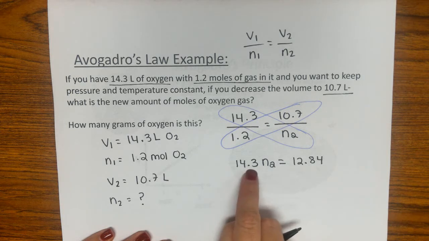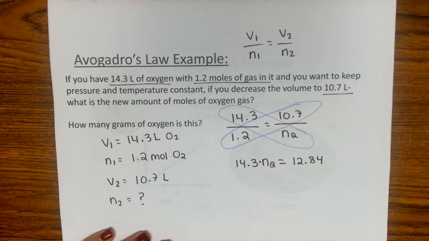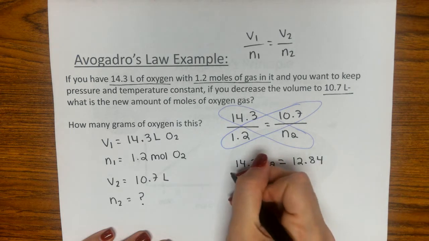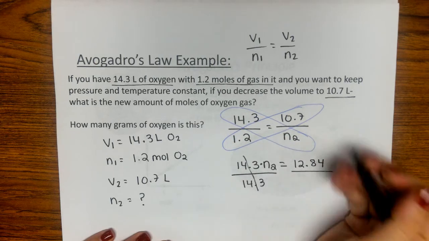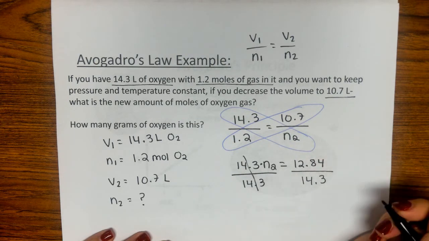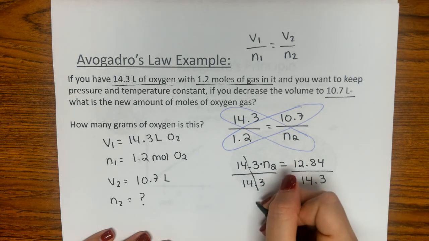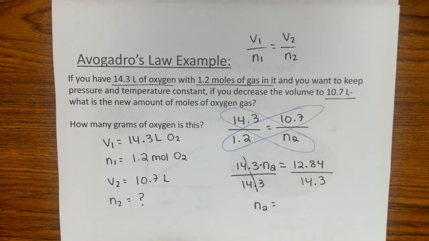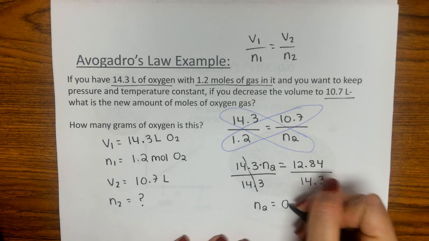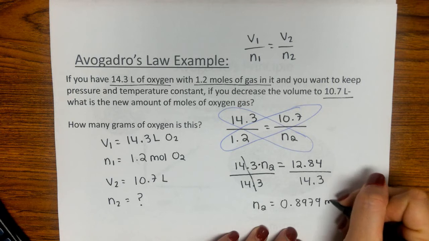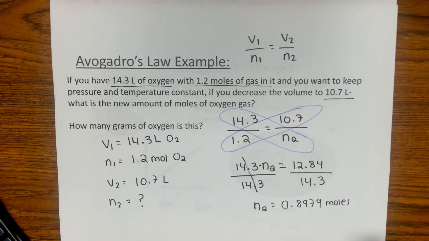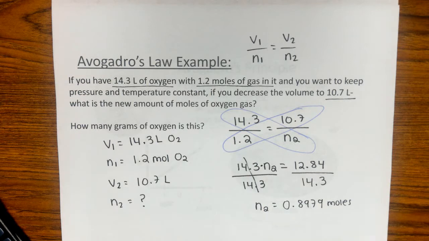Now remember, you're cross multiplying. So this 14.3 is being multiplied by N2. So to get N2 alone, which is what I'm trying to solve for, I have to divide each side by 14.3. So now it cancels out over here. And whatever you do to the left side of the equation, you do to the right side of the equation. So N2 equals whatever that is. And that is 0.8979 and so on moles.